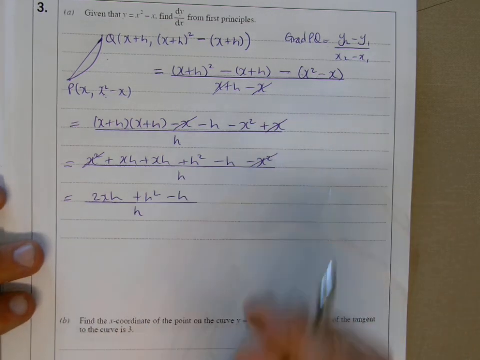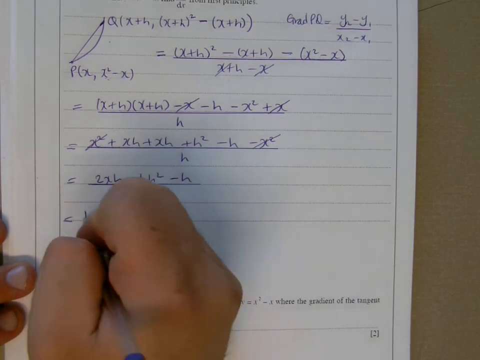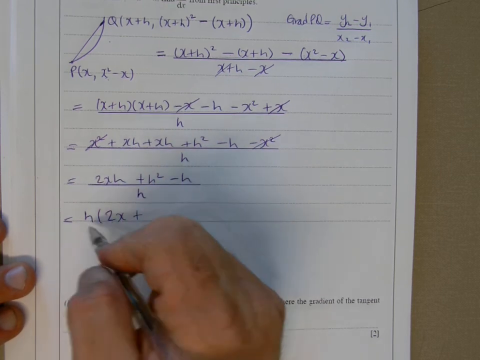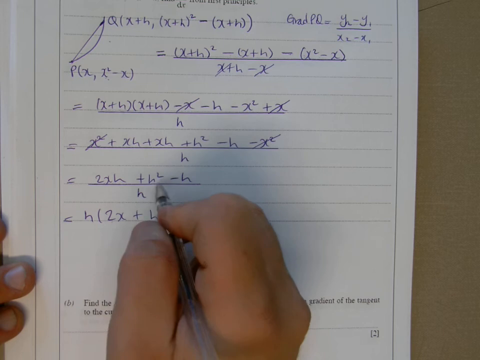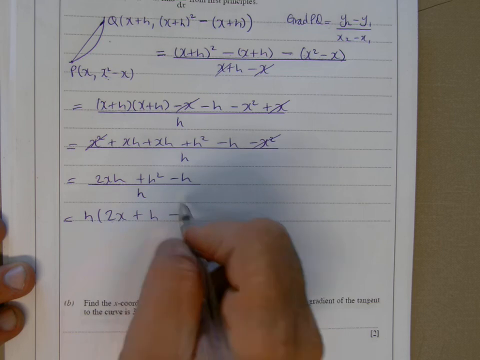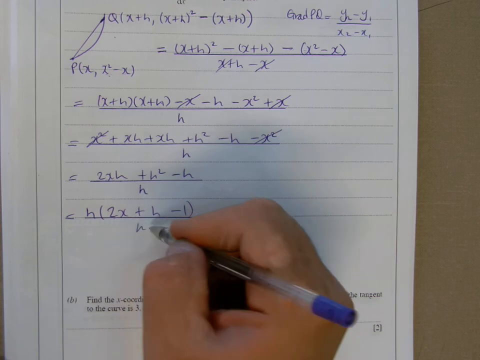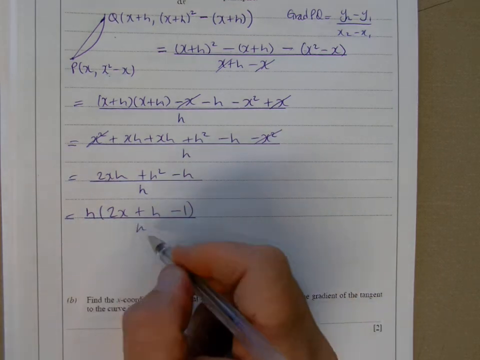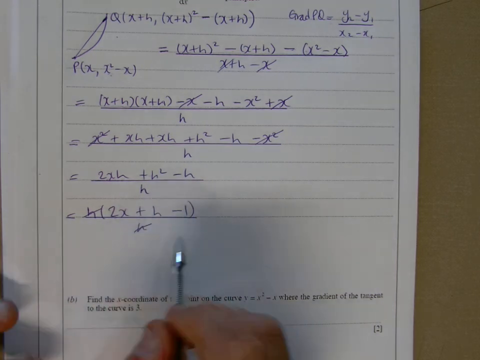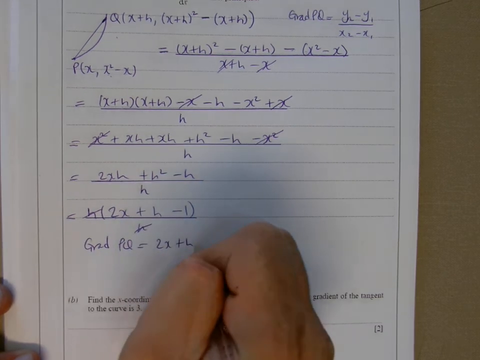So what I usually do is look at the top here and see h is a common factor, so take out h. H times 2x will give me 2xh. H times h will give me h squared, and to get minus h I just need minus 1 in here. Essentially I want to divide the top by h, and by factorising out an h I can see the h's will cancel. So I divide each term by h effectively, and I get the gradient of PQ is equal to 2x plus h minus 1.